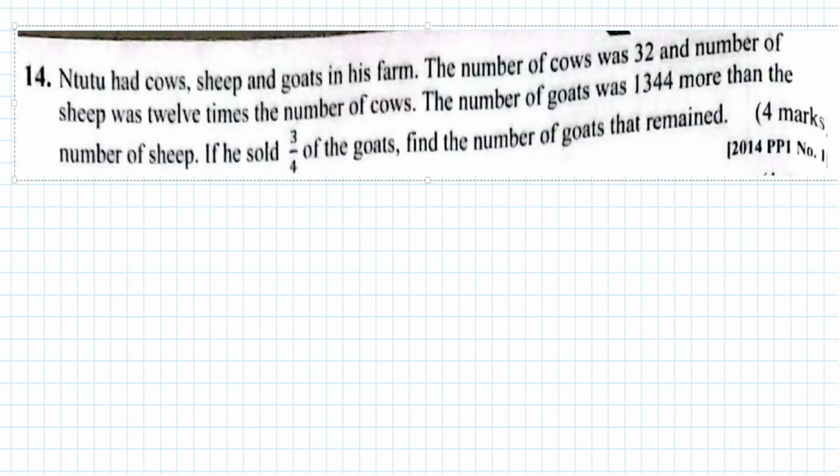Ntutu had cows, sheep, and goats in his farm. The number of cows was 32, and the number of sheep was 12 times the number of cows. The number of goats was 1,344 more than the number of sheep. If he sold 3/4 of the goats, find the number of goats that remained. Very simple question. Swali rahisi sana.